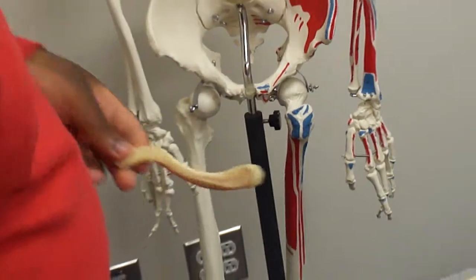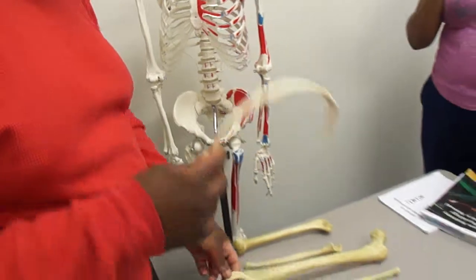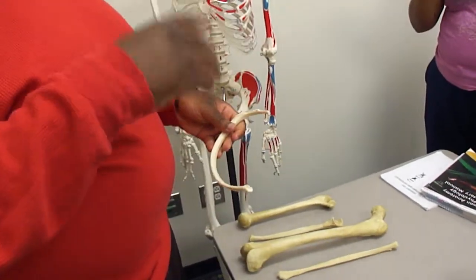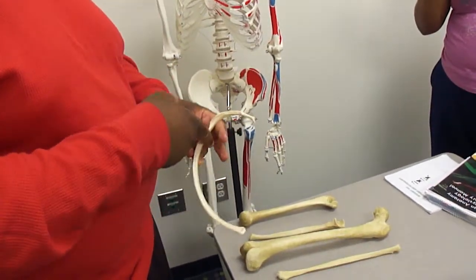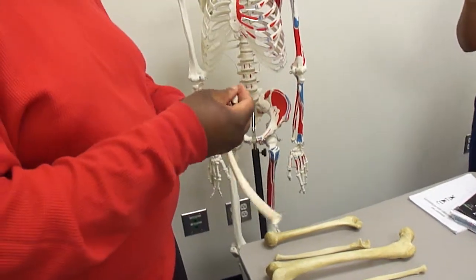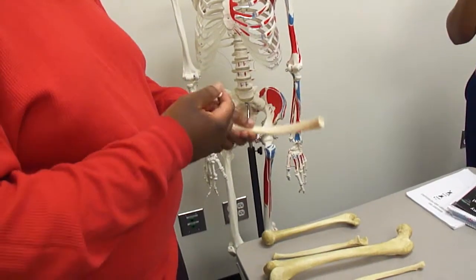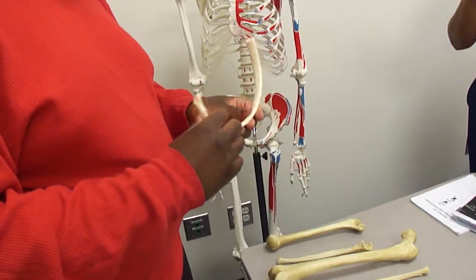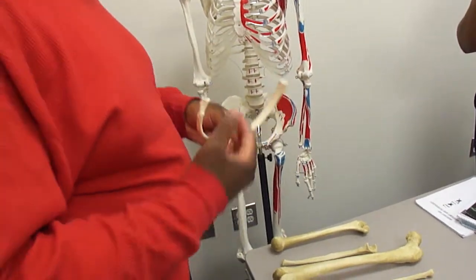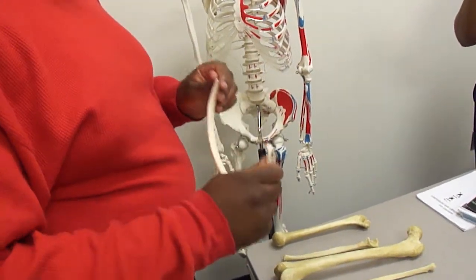And some students will get this confused with the rib, but to me the major difference is the rib only has one curve in it. You see how it has one main curve, and then has a head and has a groove in it. The clavicle doesn't have that. That's how I usually differentiate this bone.